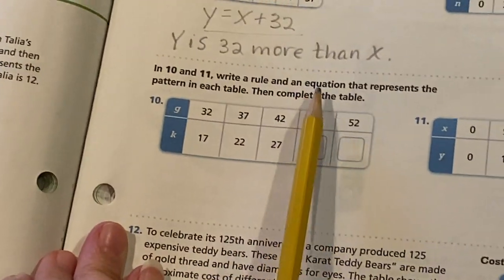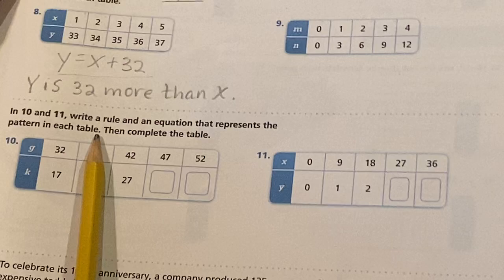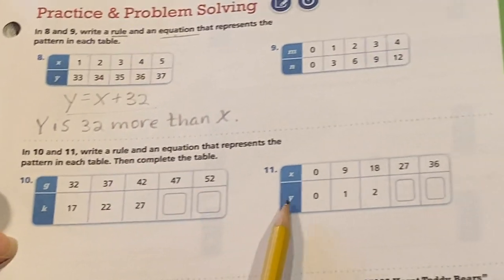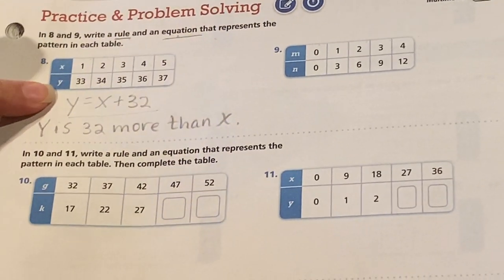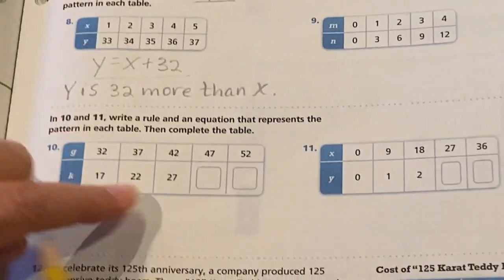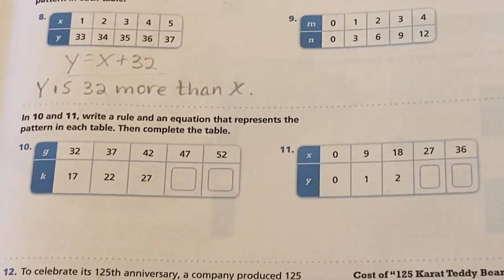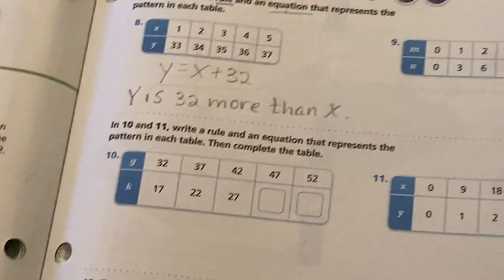Write a rule and an equation that represents the pattern in each table, just like in 8 and 9, but then you also have to complete the table. So first figure out the pattern, write both an equation and a rule for it, and then complete the open spaces. All right, why don't you do those first 4 problems and then come back and check your answers.